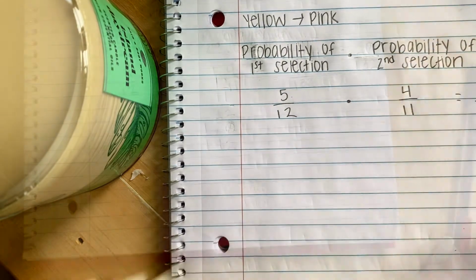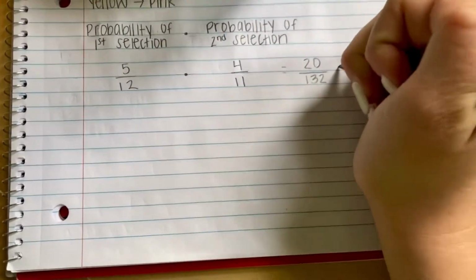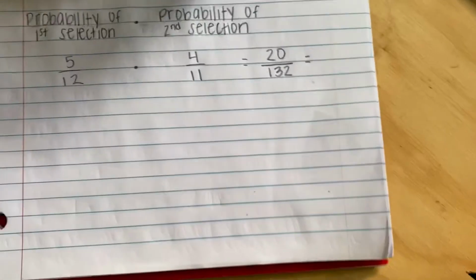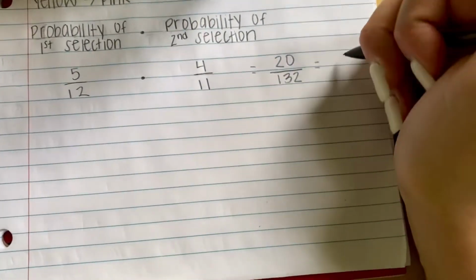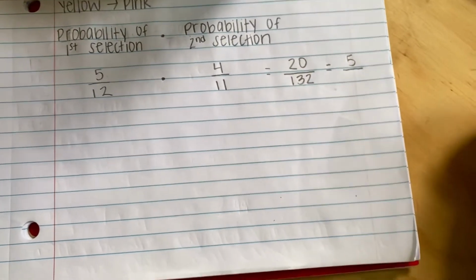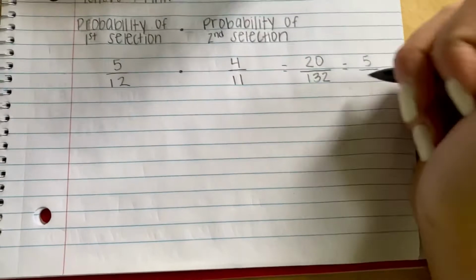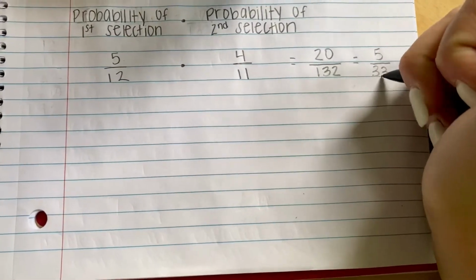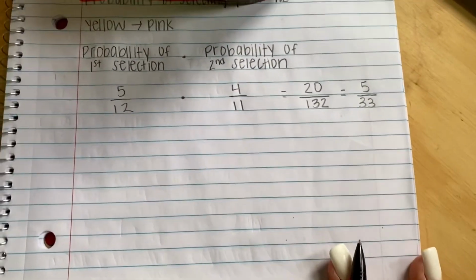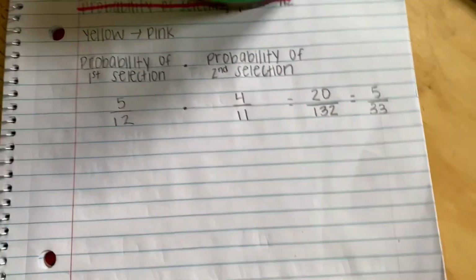20/132. However, we can simplify this by dividing it by 4. 20 divided by 4 is 5, and 132 divided by 4 is 33. So the probability that I would have chosen yellow and then pink is 5/33.